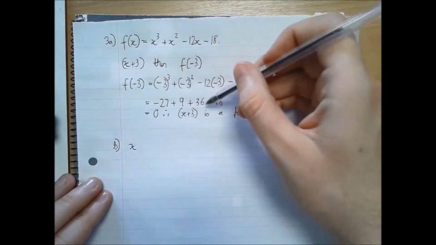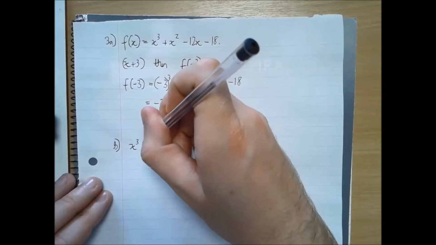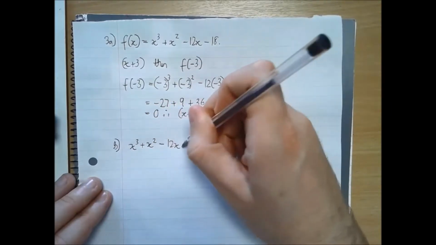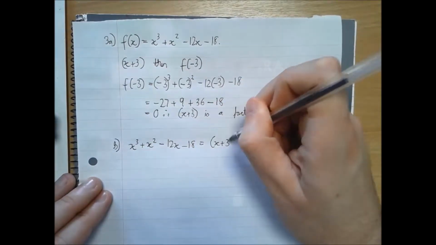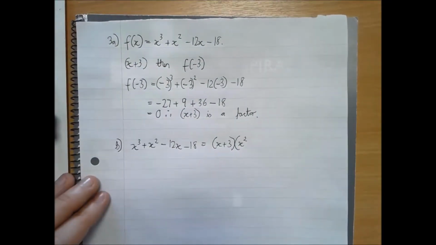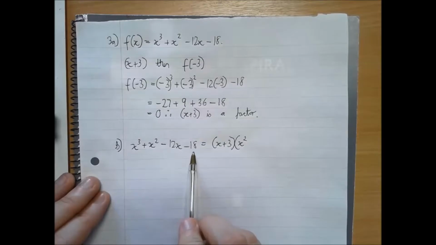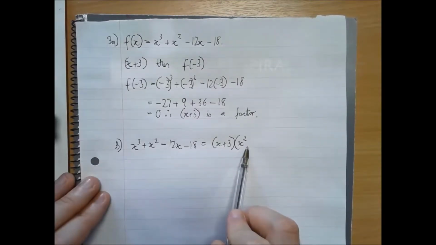Found that x plus 3 is a factor, so we want to factorise this cubic. So that's what we know so far. Okay, x cubed plus x squared minus 12x minus 18 equals x plus 3 and then times a quadratic, which we need to find out.